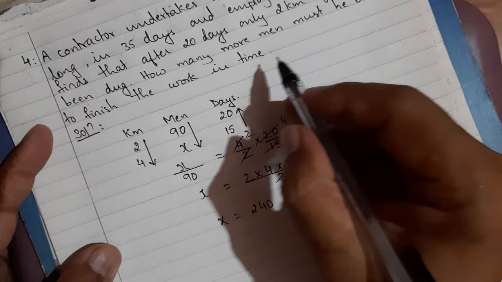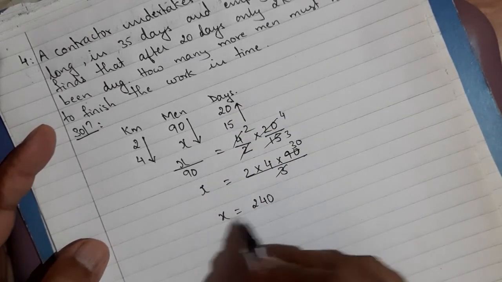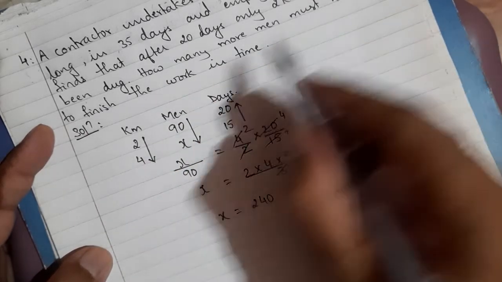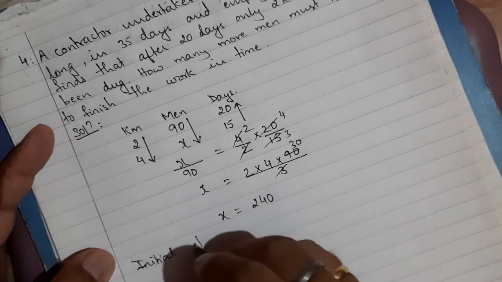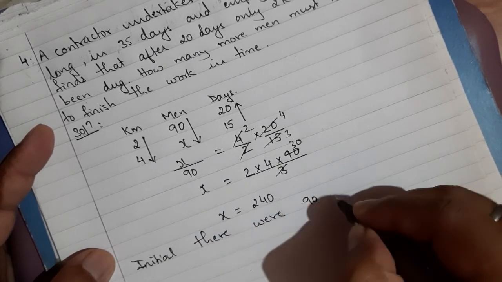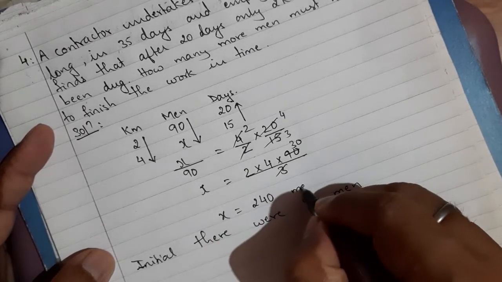So how many more men required? How many more men? Now X we got 240. How many more men must be employed to finish the work? Initial men were 90 men. And X we found out 240 men.